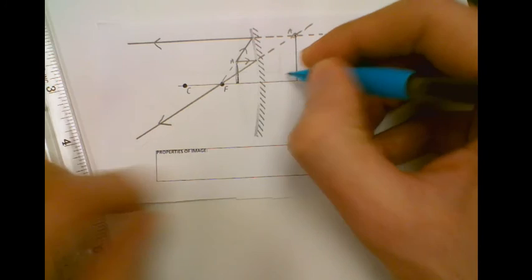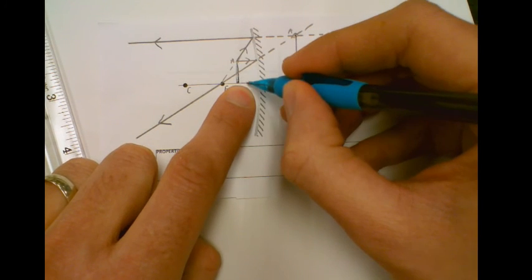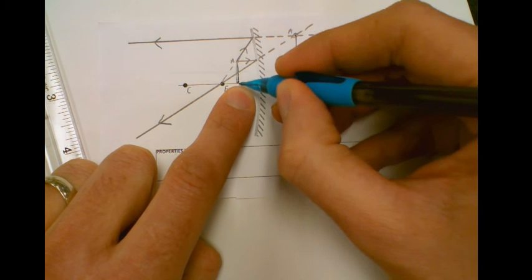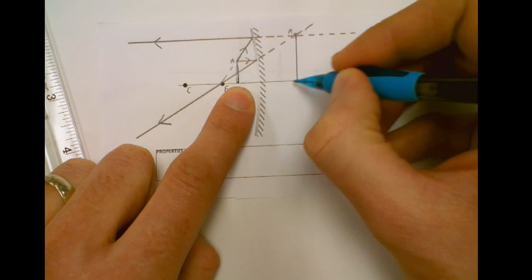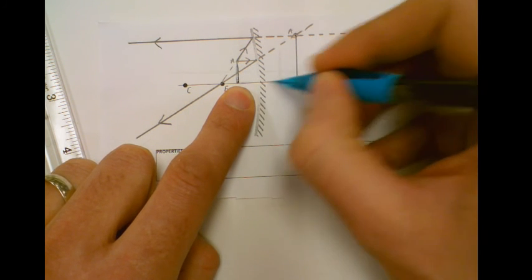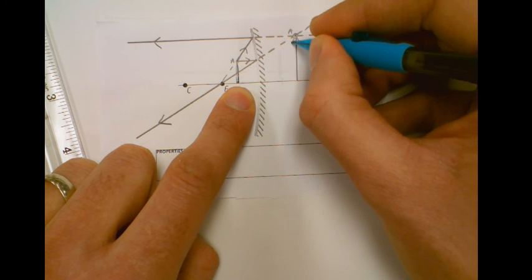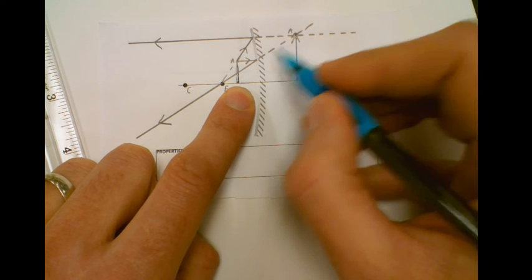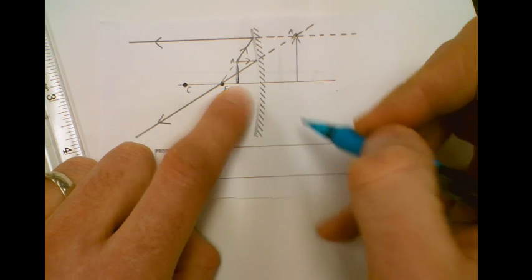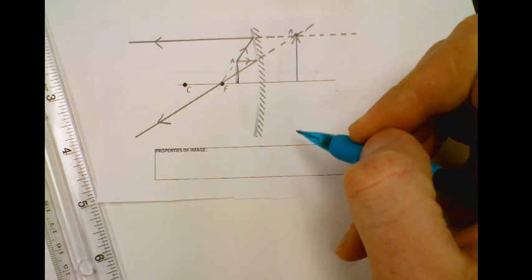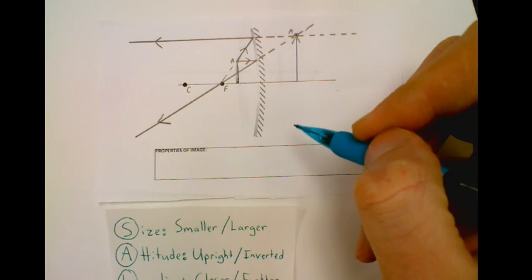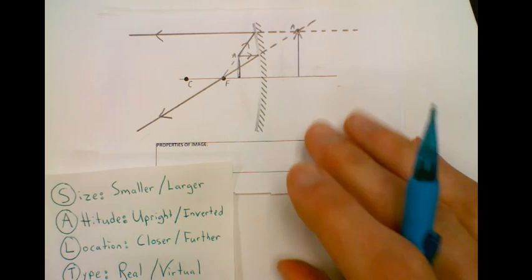The bottom part of this image is kept along the principal axis because it hits the mirror straight, and it's going to always stay on this line right here. So there we go. We really just have to worry about the top points of these images, and there we go. So in this case, the properties are different than the previous examples.